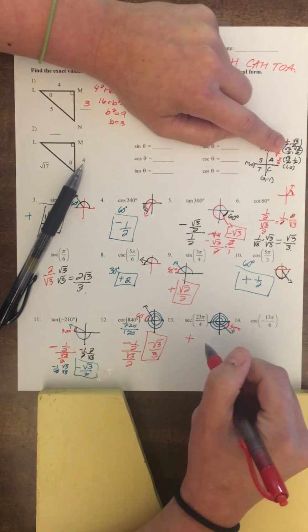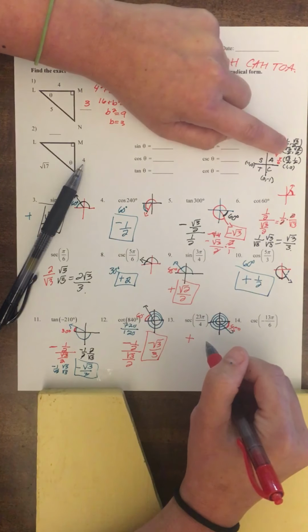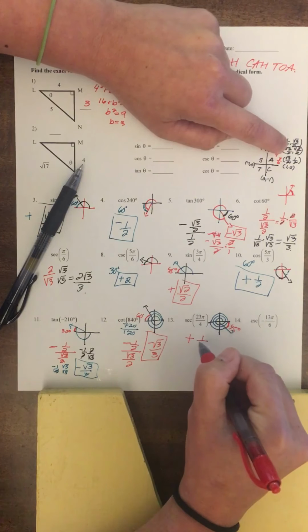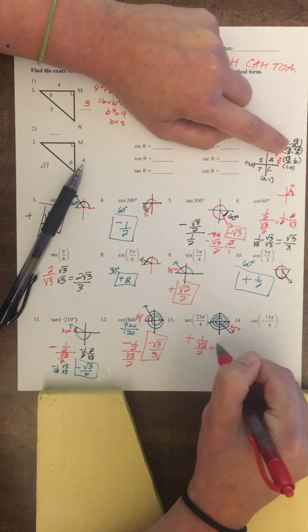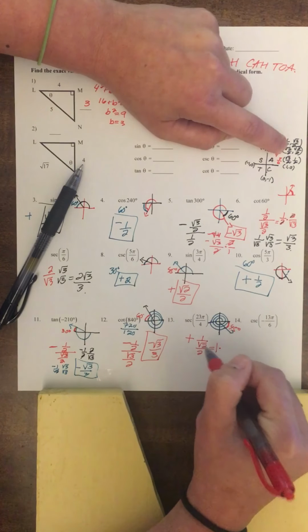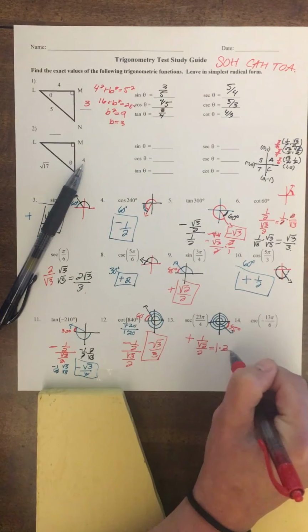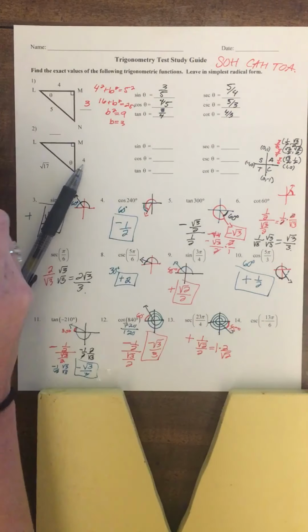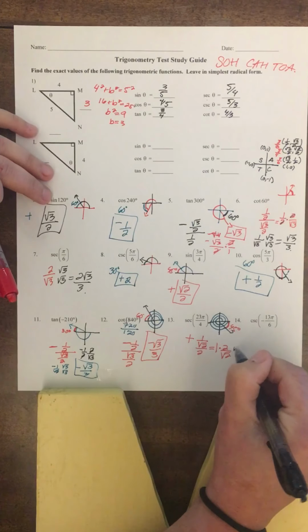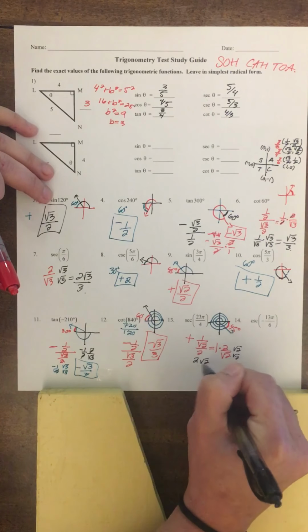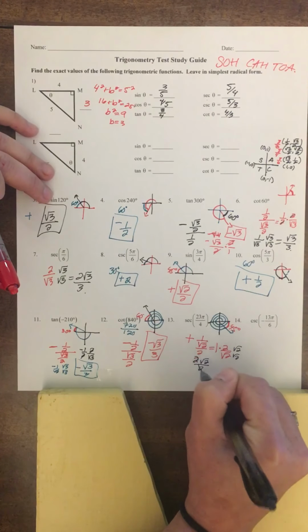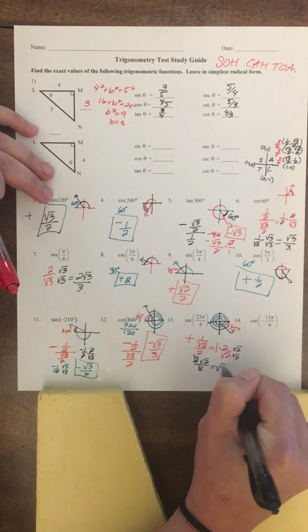Secant is the reciprocal of cosine. So if cosine is the square root of 2 over 2, secant is 1 over the square root of 2 over 2, which is the same as 1 times the reciprocal of the square root of 2 over 2, which is 2 over the square root of 2. Then we would rationalize our denominator, and that gives us 2 square roots of 2 over 2, which the 2's cancel, just gives us the square root of 2.